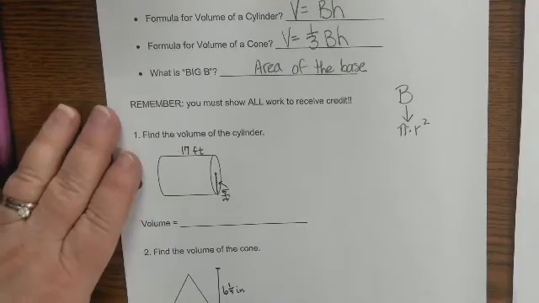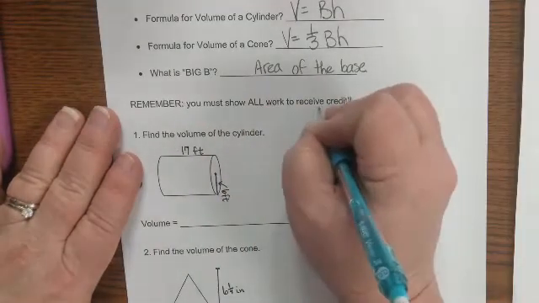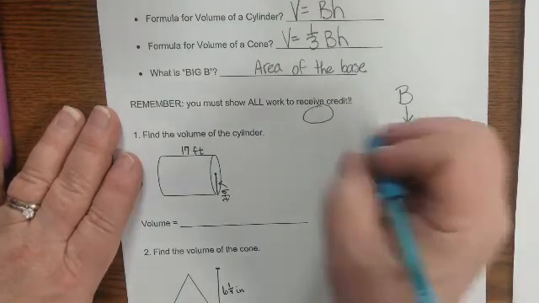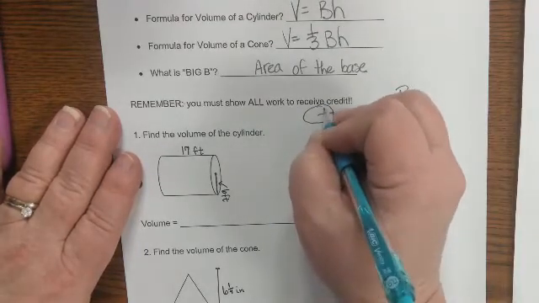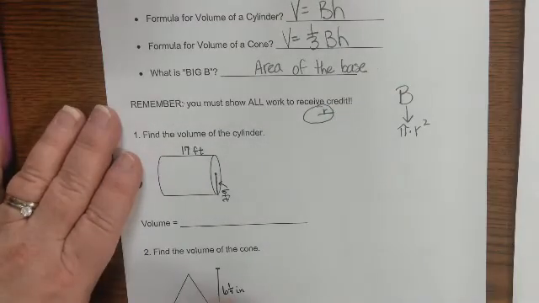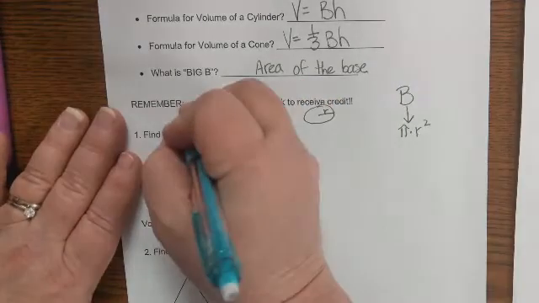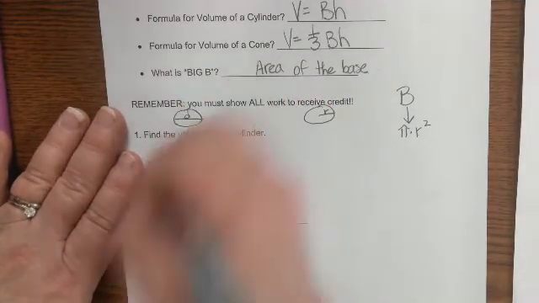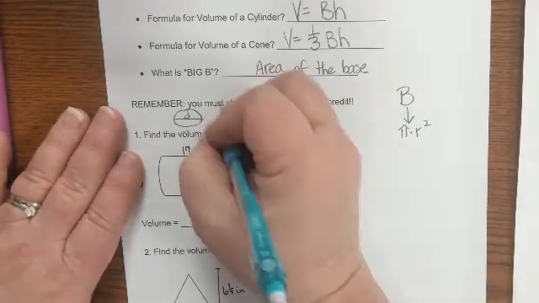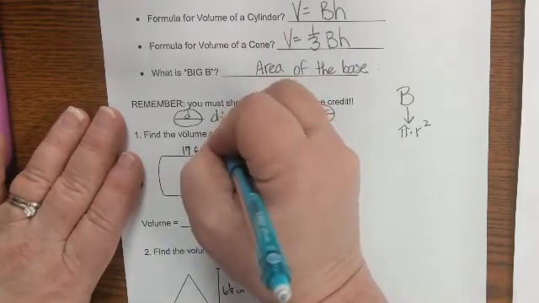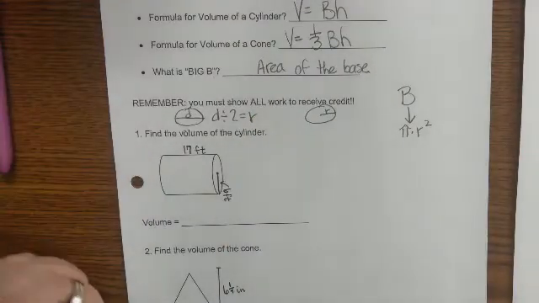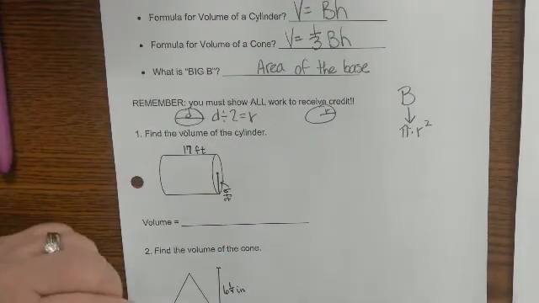I guess the other thing we need to remember is that in that formula, it is an R, not a D. So the R is only halfway across the circle. If you're given a D, which is all the way across the circle, then you would take your D value, divide it by 2, and that would equal your R value. Okay? Find the volume of the cylinder.